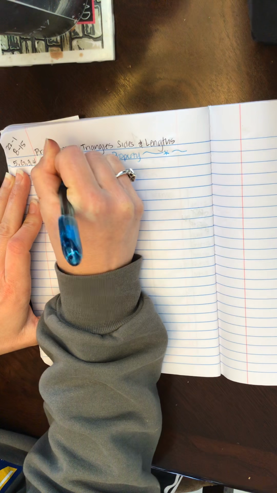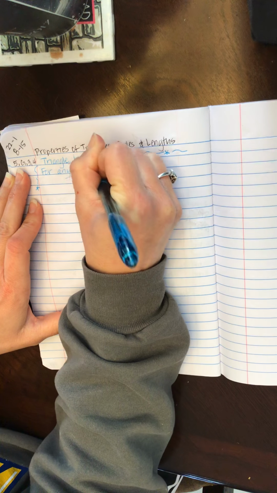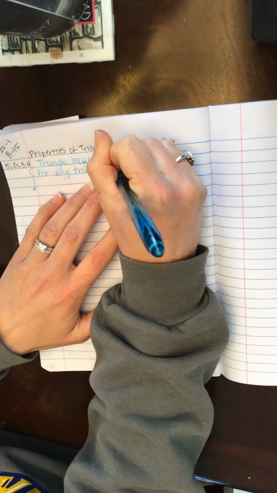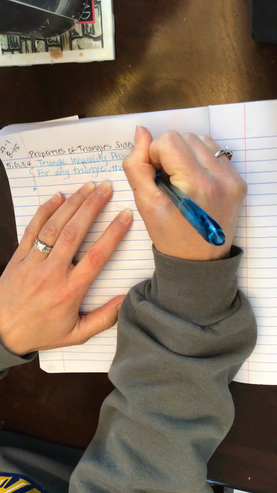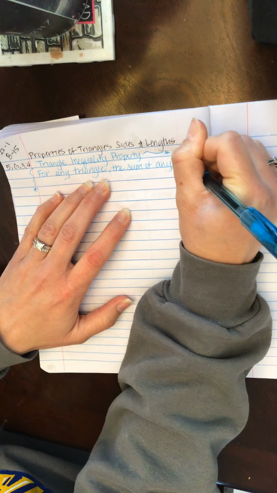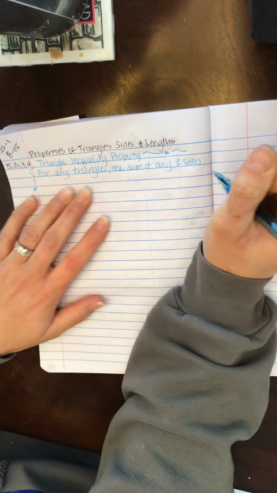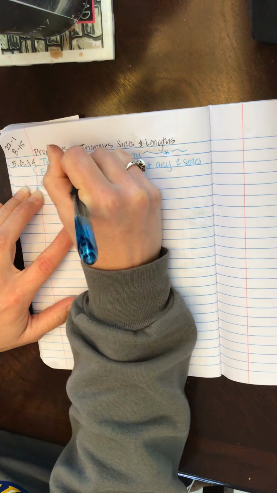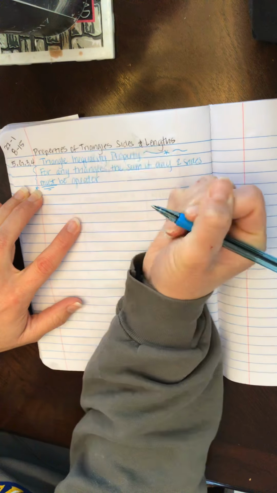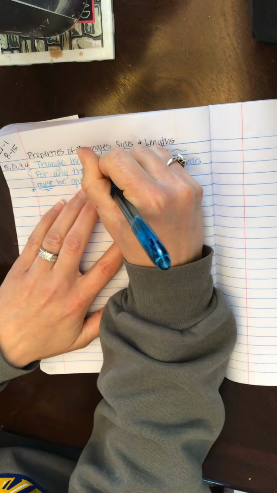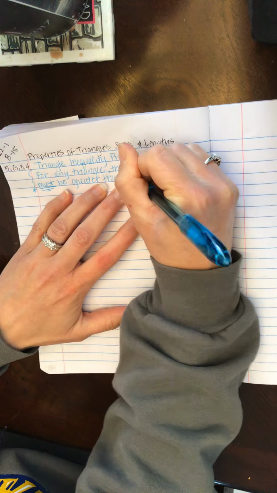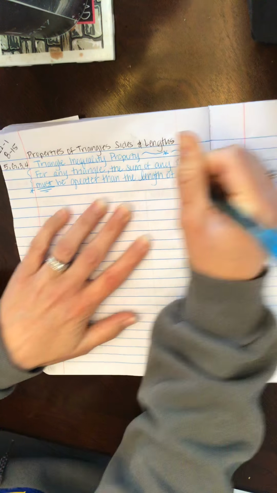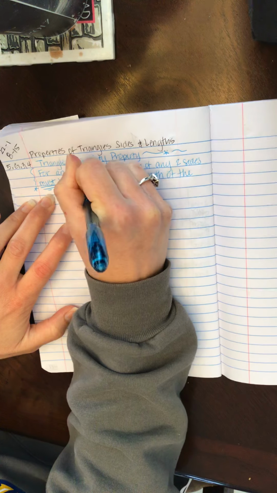for any triangle, the sum of any two sides must be greater than the length of the third side.